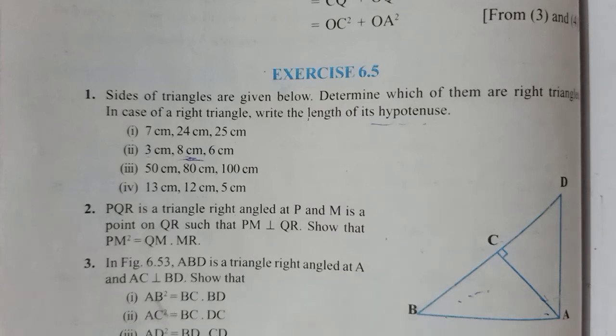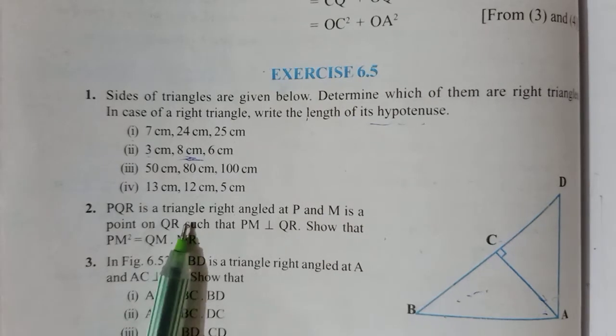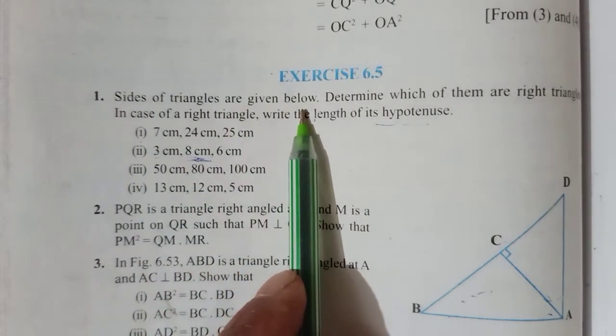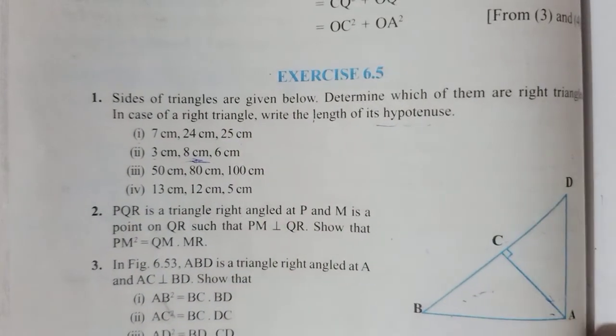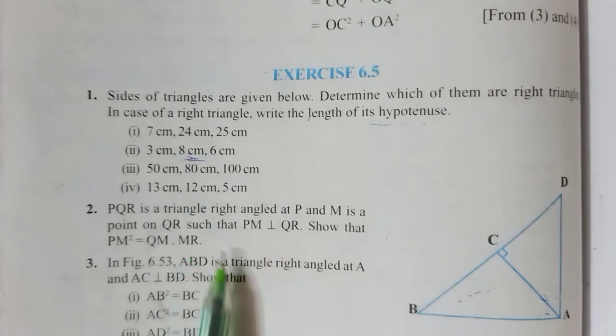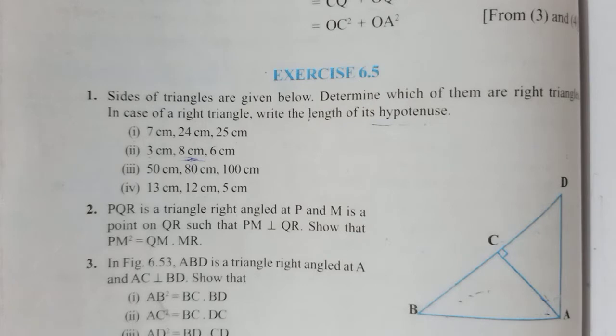Class 10, we had to start exercise 6.5. The first question here is saying the sides of the triangle are given below. You have to determine which of them would be a right angle triangle. In case of right triangle, you have to find the length of hypotenuse.